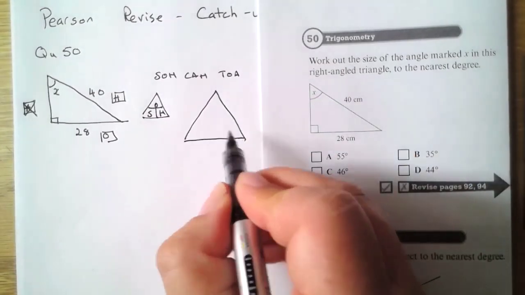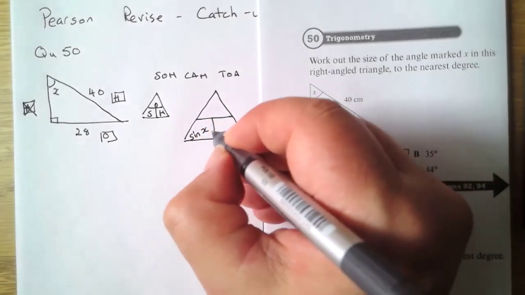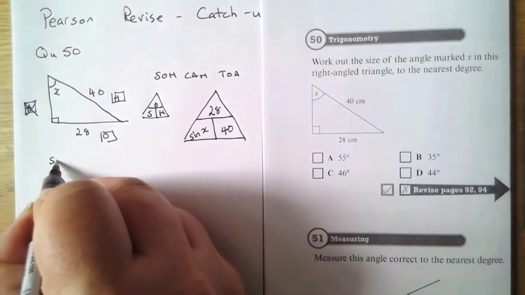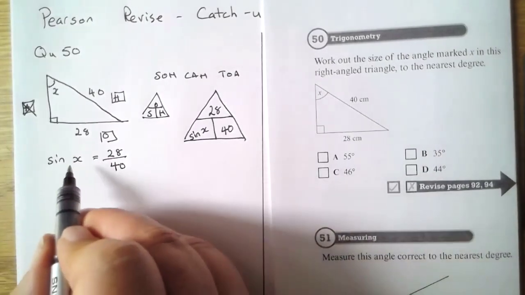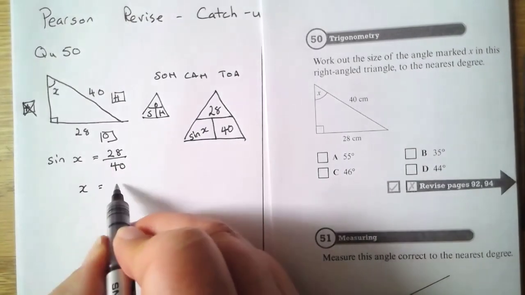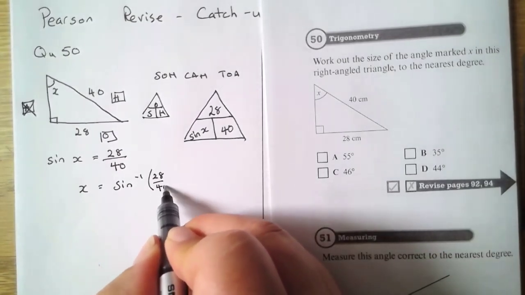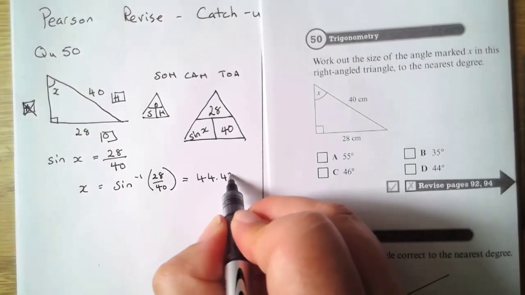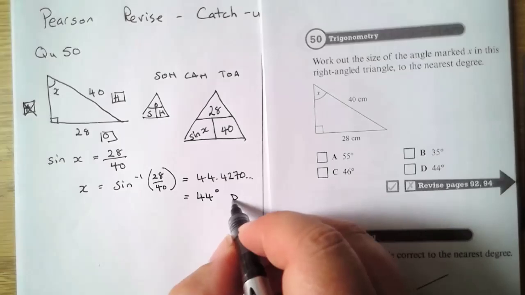However you create your equation here, it's the angle we don't know. So it is the S, the sine. Sine x equals 28 over 40. Sine x equals opposite over hypotenuse. This is where we use the inverse sine button on our calculator. You could have worked this out first. I like to put all this in my calculator. And that's answer D.